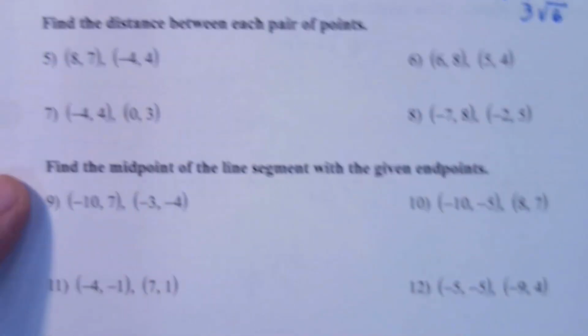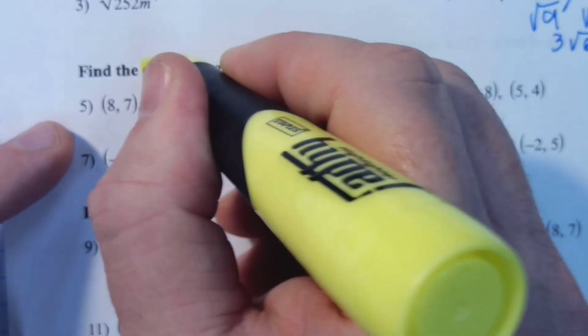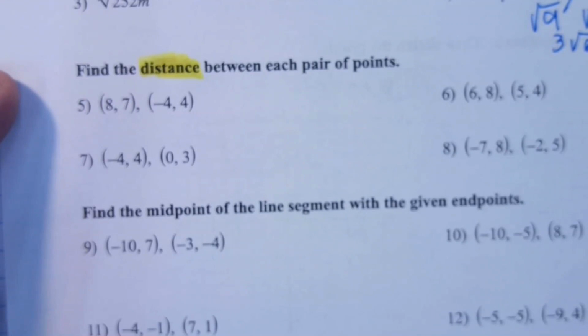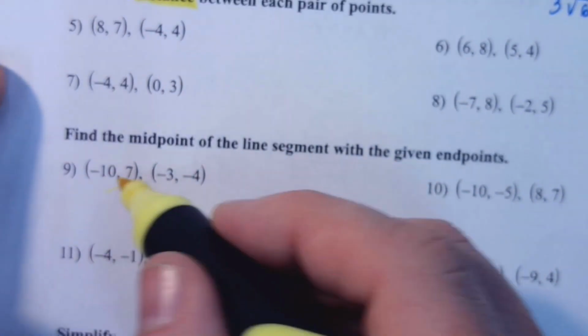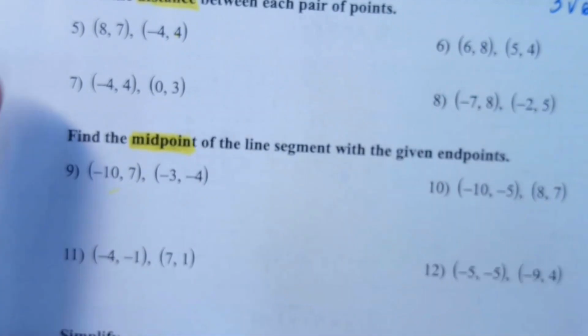Okay, but here's the key, and here's where a lot of people are going to mess up tomorrow. And I hope not, because I'm pointing this out. Which formula am I going to use? How about on number 9 down here? Which formula am I going to use? Okay, the problems look the same though, don't they?